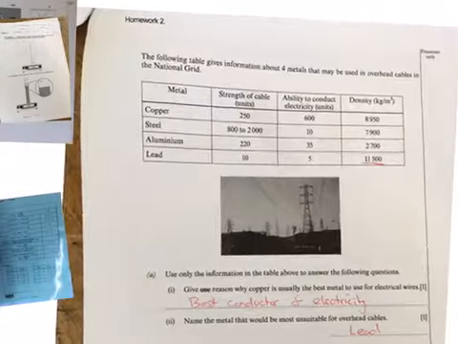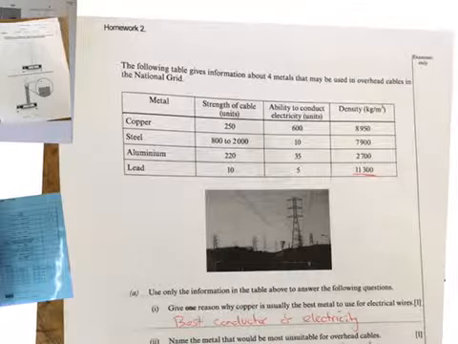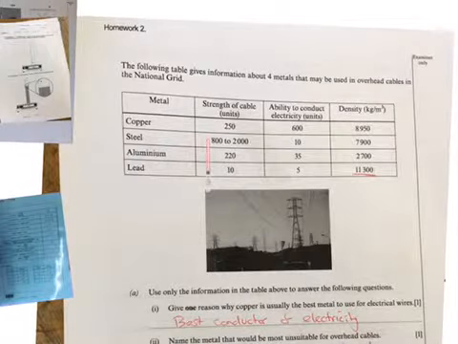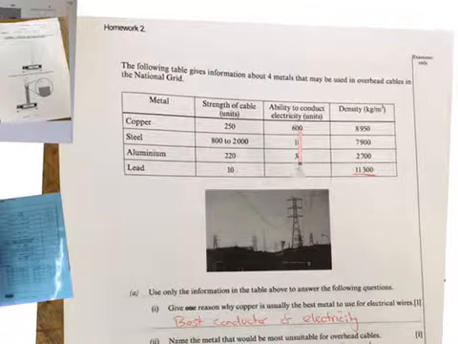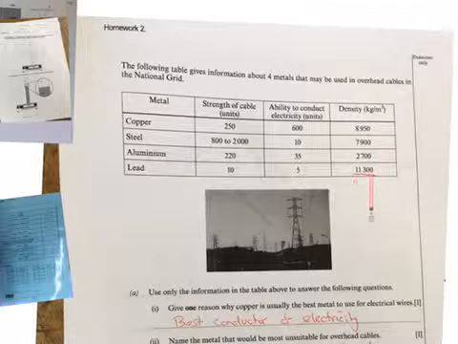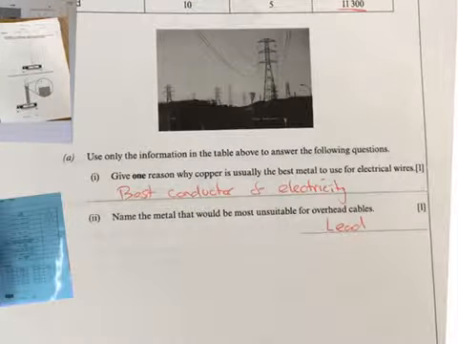So homework 2. The following table gives information about 4 metals that are used overhead in the national grid. So we've got copper, steel, aluminium, lead, all with different strengths. You can see steel there is the strongest. You can see copper has the ability to conduct electricity the best. And then density, the lead is massive on the density scale. Use the information table to answer the below questions.